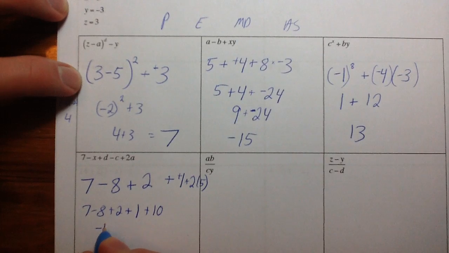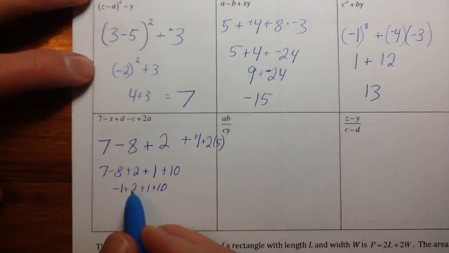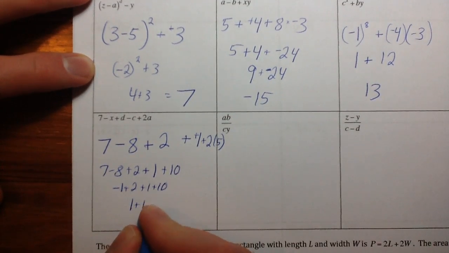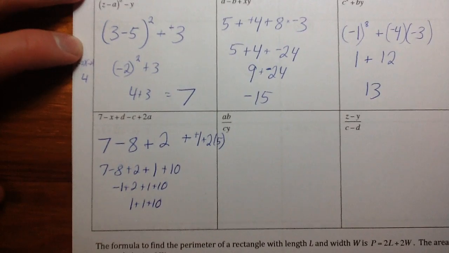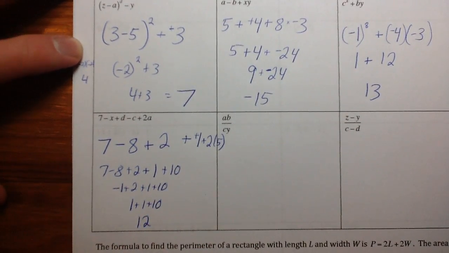7 minus 8 is negative 1. Plus 2 plus 1 plus 10. Negative 1 plus 2. You can do this all in one step if you want to, but I'm not. Negative 1 plus 2 is 1. 1 plus 1 plus 10. At this point, I'm going to do the whole thing. 1 plus 1 plus 10 is 12. Okay.